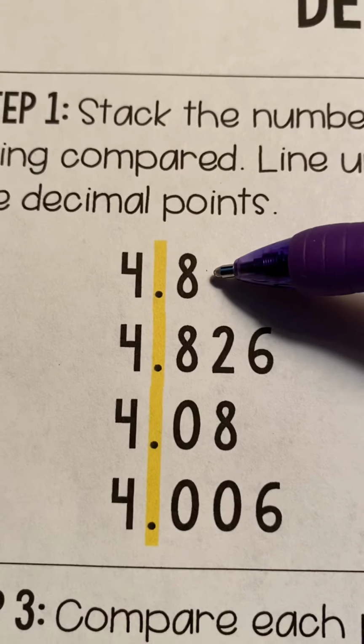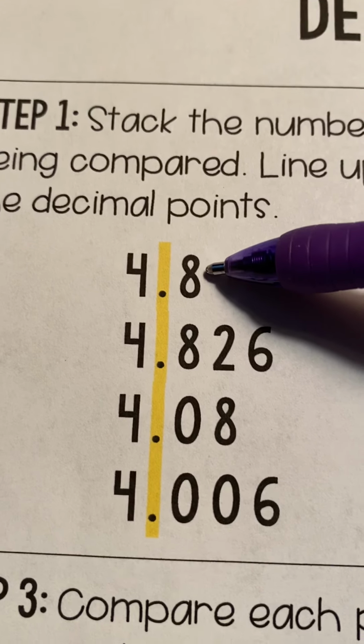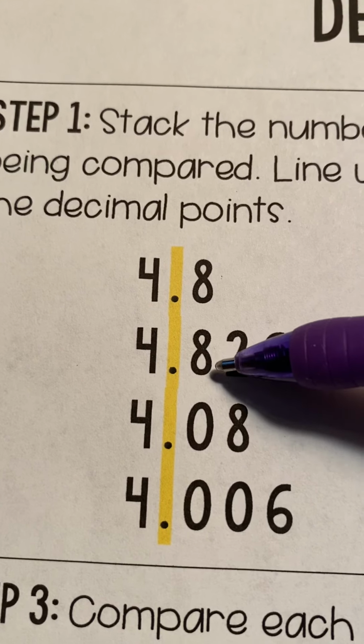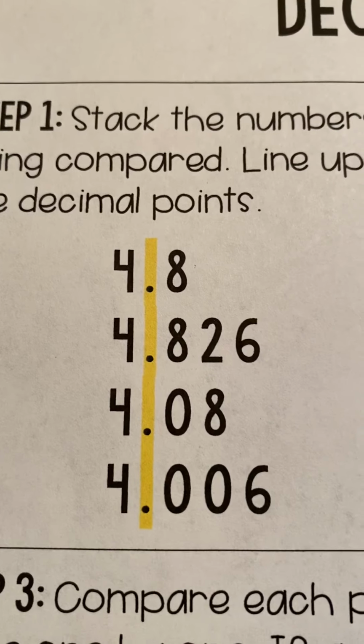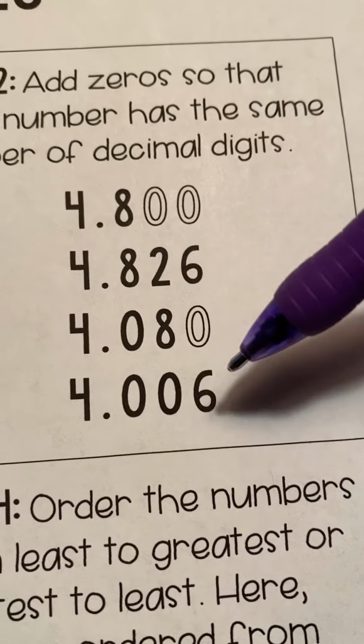Now, if you go over here and you're like, well, I've got 826 or I've got 8 here. Well, this is 8/10 and this is still 8/10. So you have to make sure that you're dealing with the same number of digits, right? So throw those zeros in just to make sure everybody's nice and equal, okay?